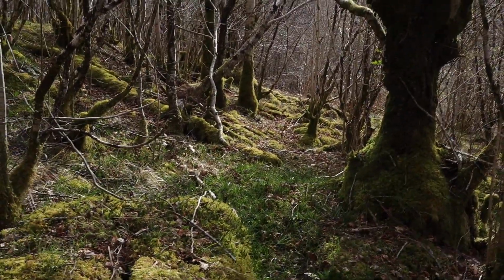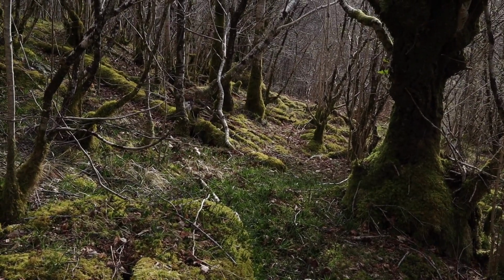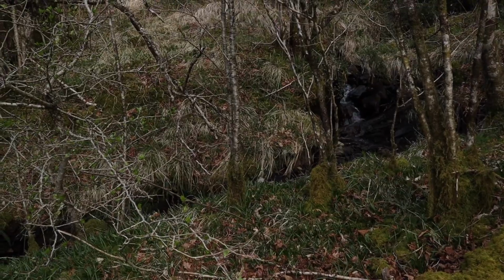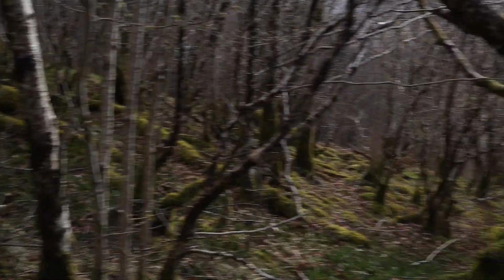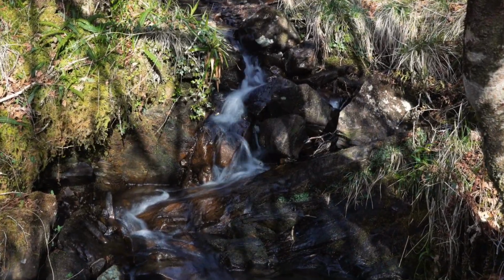There's some nice wee shapes in the wood there on the roots of the trees with the moss. And as I'm talking, I've just lost the sun. And then over here, I've just spotted a wee waterfall. So what I'll do is I'll take a couple of shots here and then I'll show you those images if they turn out.